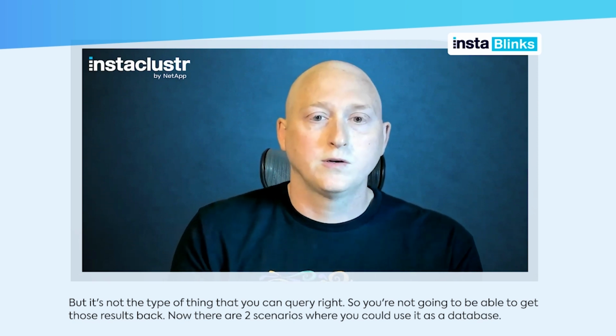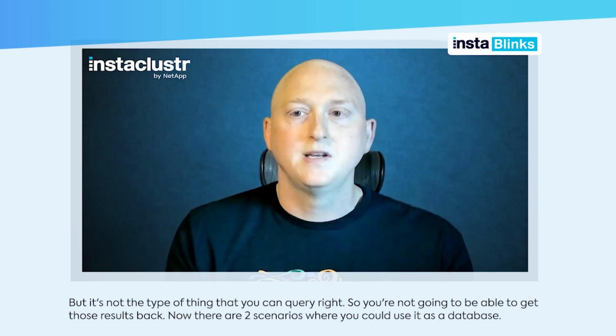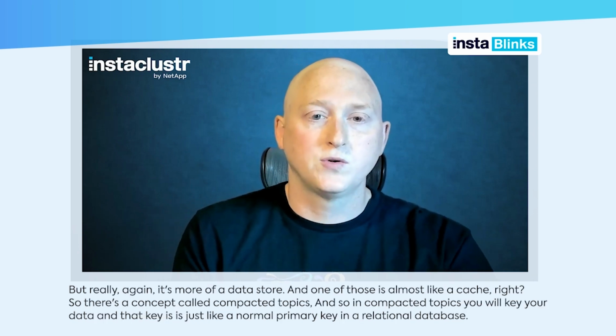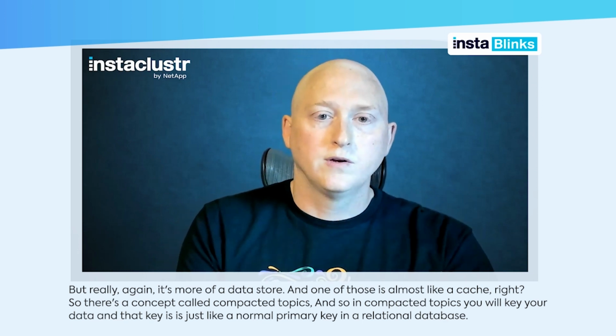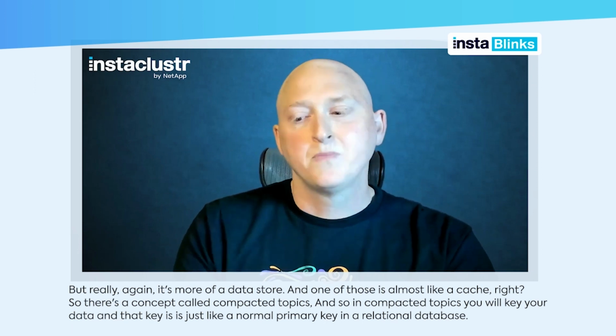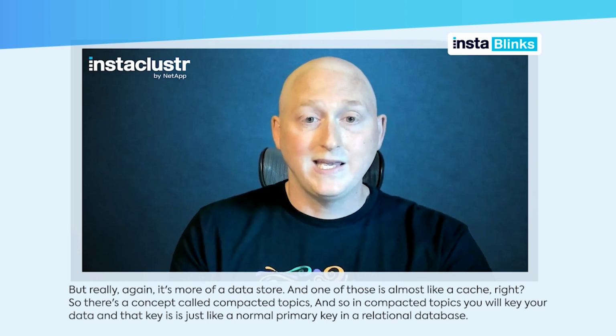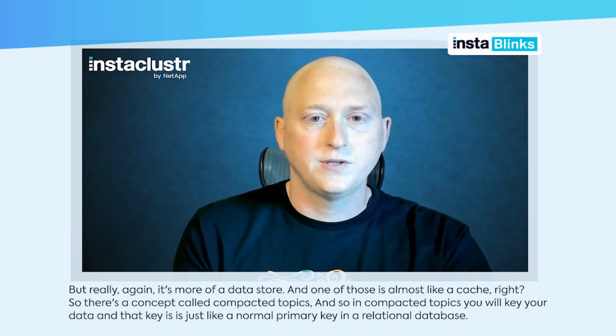Now, there are two scenarios where you could use it as a database, but really, again, it's more of a data store. And one of those is almost like a cache, right? So there's a concept called compacted topics. In compacted topics, you will key your data, and that key is just like a normal primary key in a relational database.